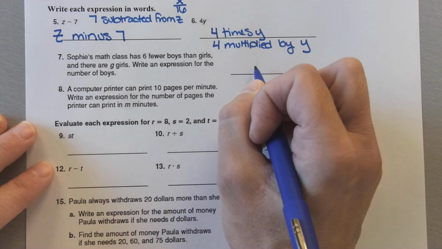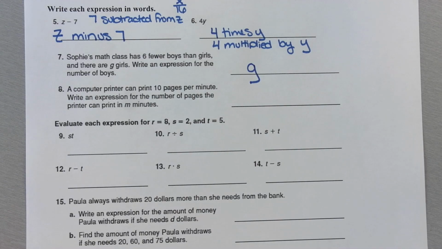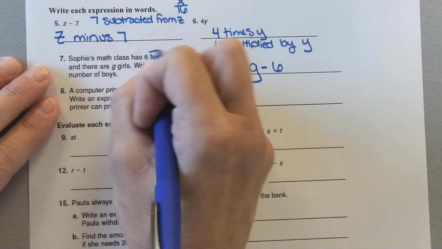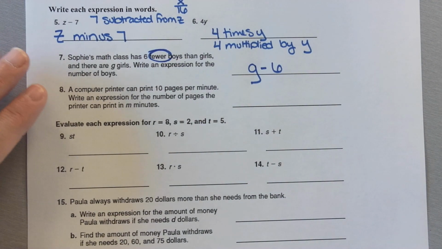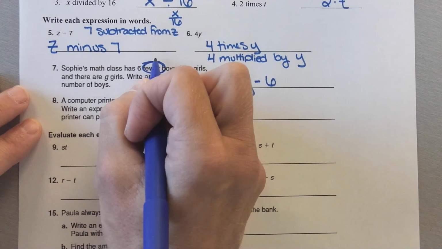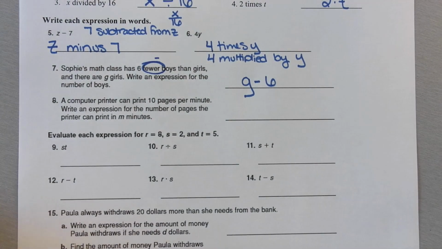So I'm going to start with G for the girls. So there are G girls in the class. If there are 6 fewer boys, how can I show that? Minus 6. So we're looking for those keywords that tell us what sign to use. Fewer is telling me we have to subtract.